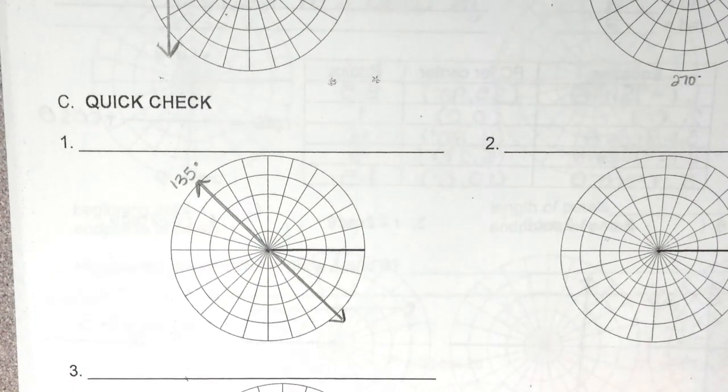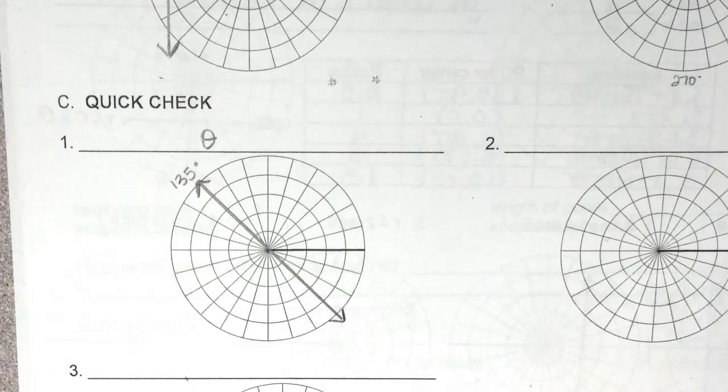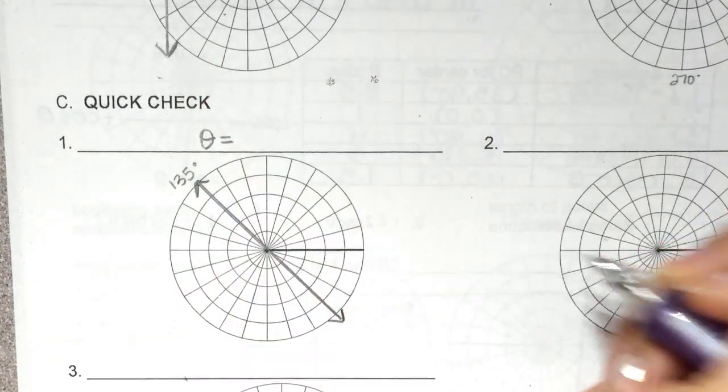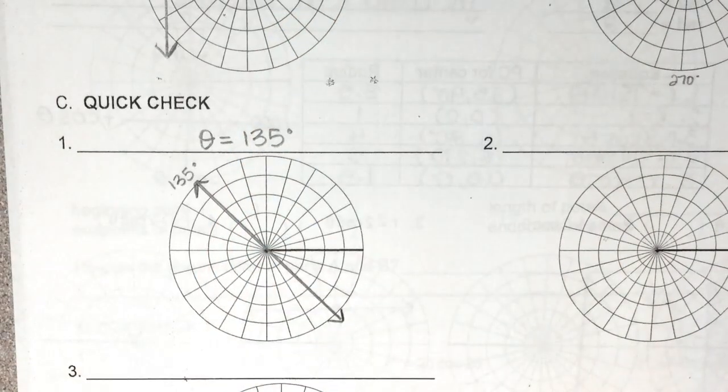And that's it. And what's your equation going to be? No. R equals will give me a circle, because that's a radius. What is it going to be? Theta equals, and then that number. 135 degrees.